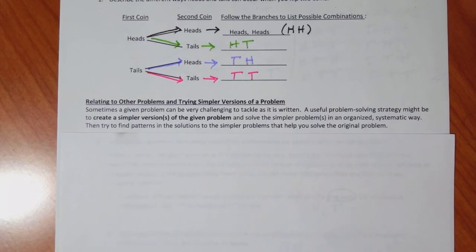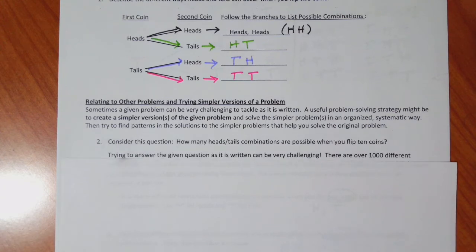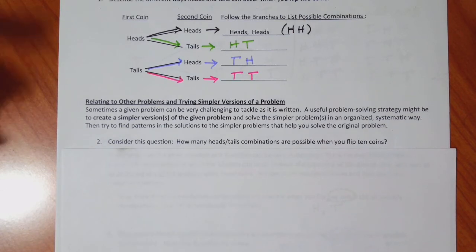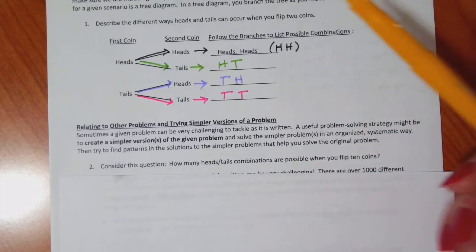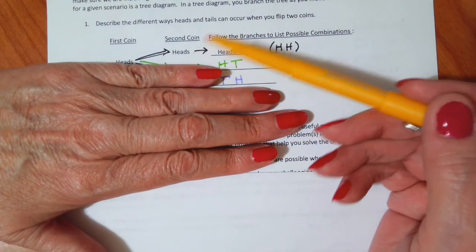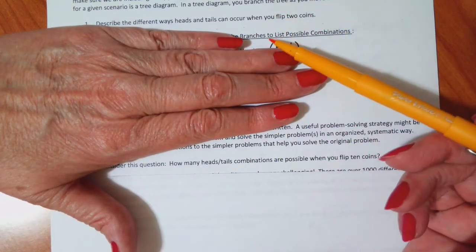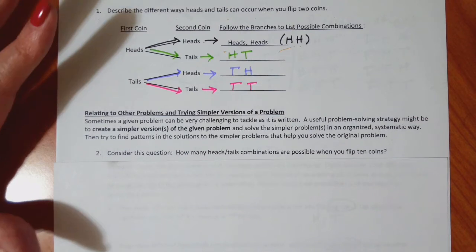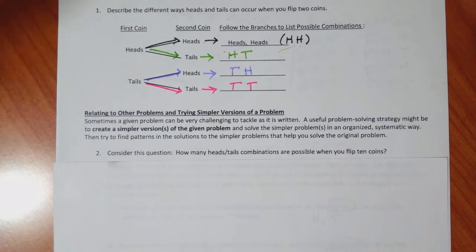Okay, so branching this and doing an organization like this, we can do something that is a much larger problem. So the big question is, how many heads or tail combinations are possible when you flip 10 coins? Well, there are a couple of ways that we can do this, but if you look at the example above, that would mean for this possibility we've got to do another one, and for each of those do another one, and for each of those do another one, and so on and so forth. So that's a big problem.